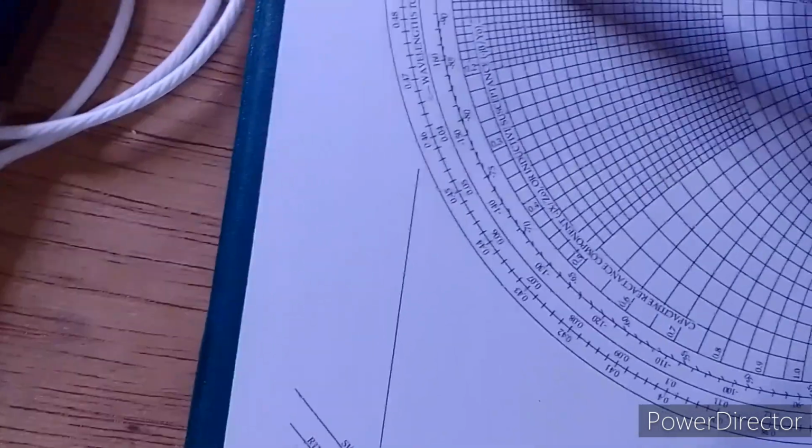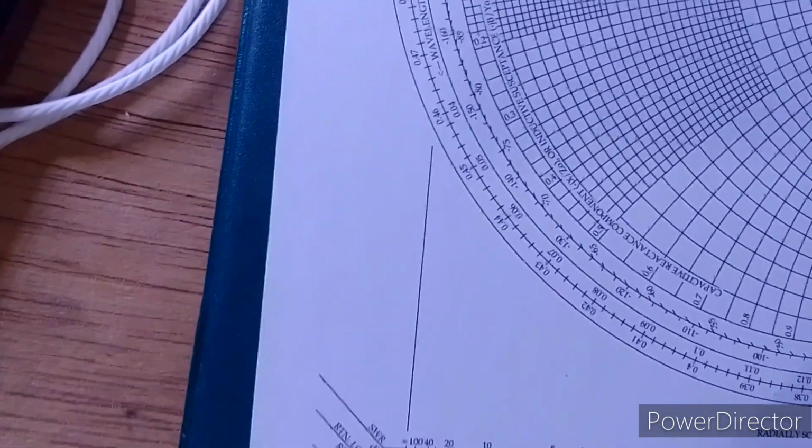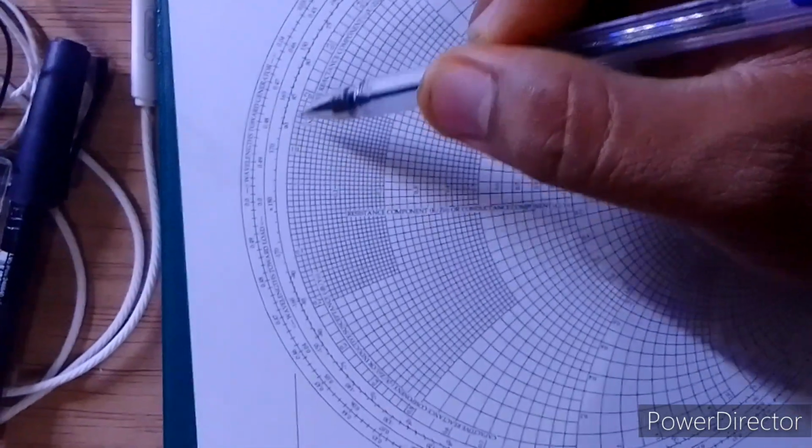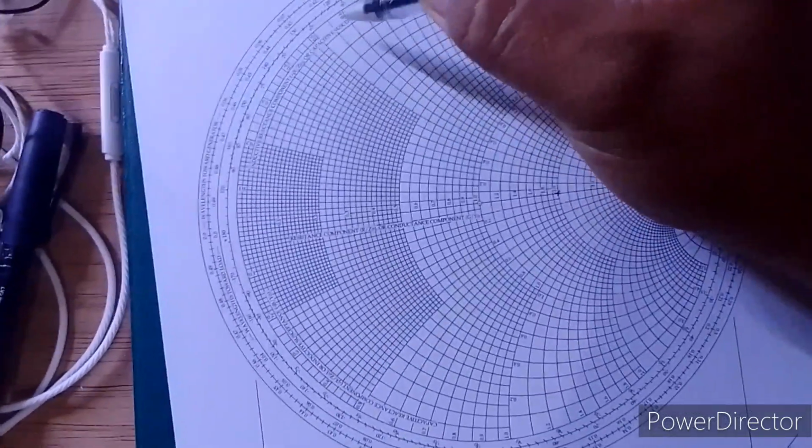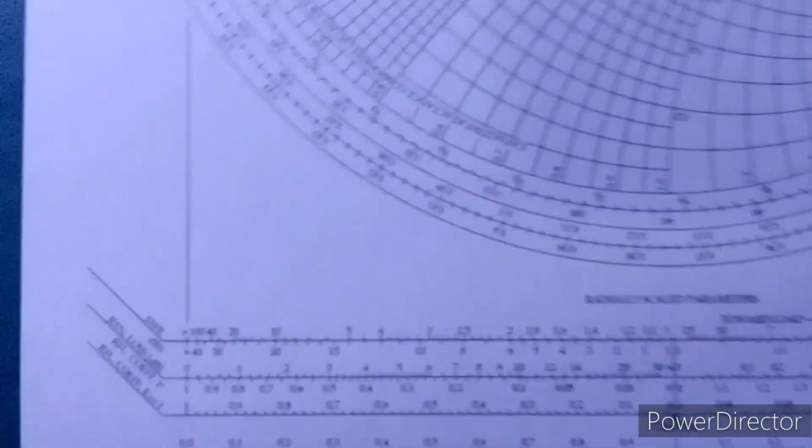So as you can see, we have 0 here, and we have 1, 2, 3, 4, 5. So we're going to locate the j1.